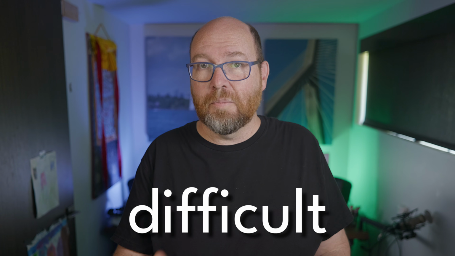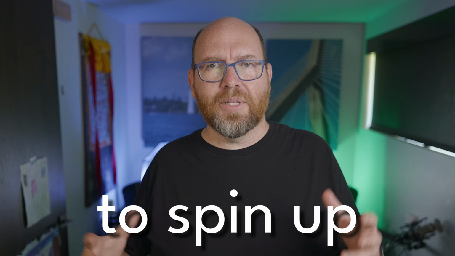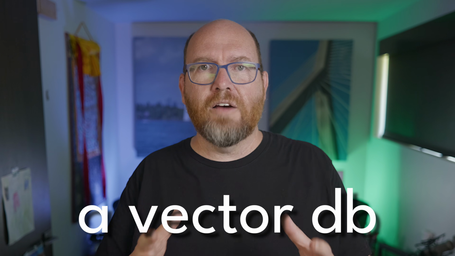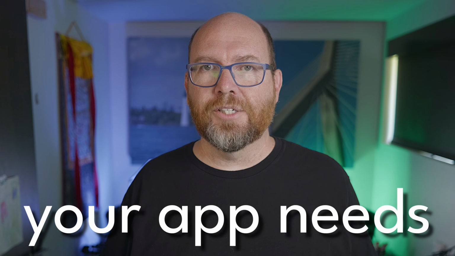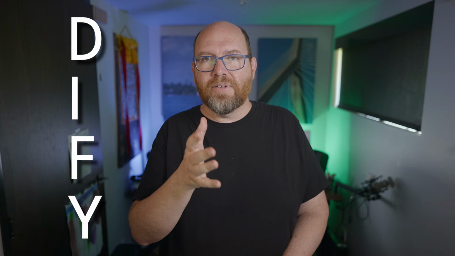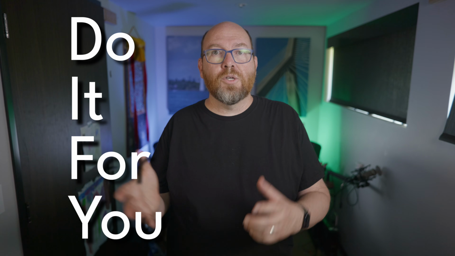It's not that difficult, but how long would it take you to spin up the infrastructure to host that app, including the web search API, a vector database if you need it, a front end, and anything else your application requires? Using a tool called Dify, you could have it do it for you. So all you need to do is connect the components in a graphical interface, answer a few questions, and click a button to deploy it.